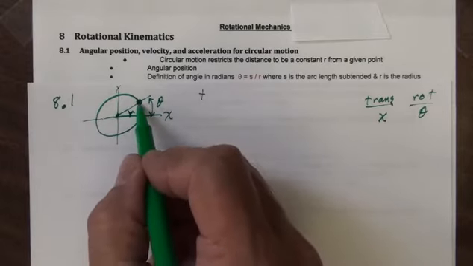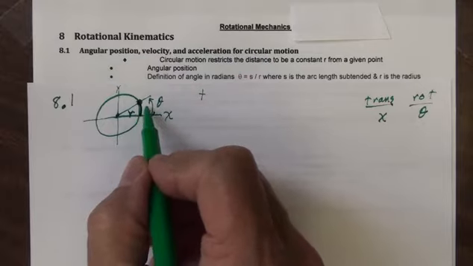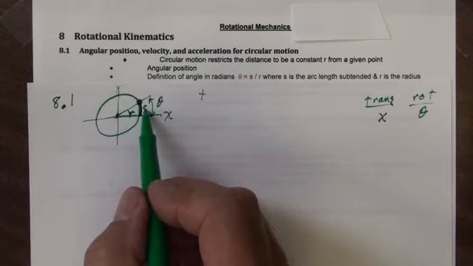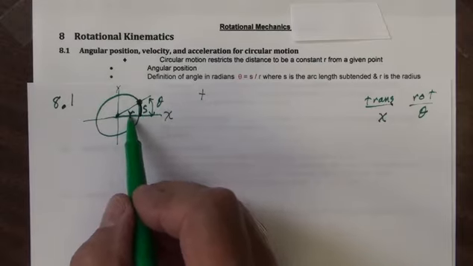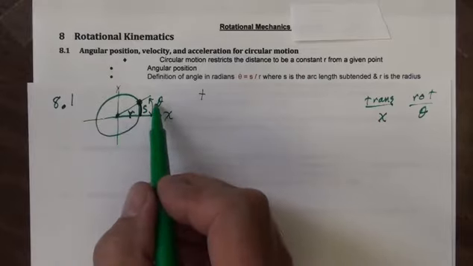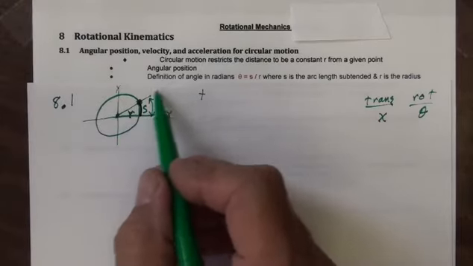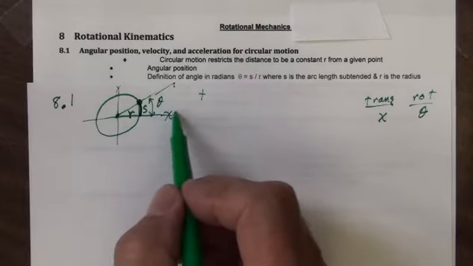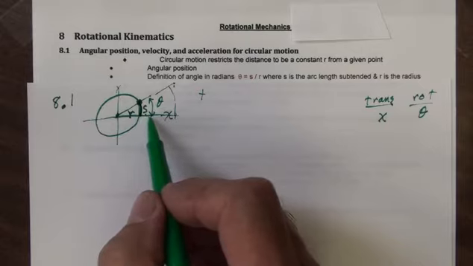And you'll notice that if we look at the length along this circle and call that length s, this length s in relationship to the radius r are in a constant proportion for a given angle. If I went twice as far out here and looked at twice the radius, I would get twice the arc length s.